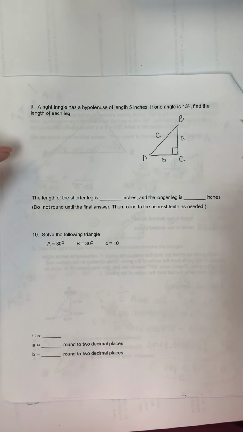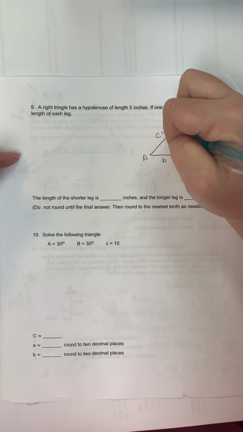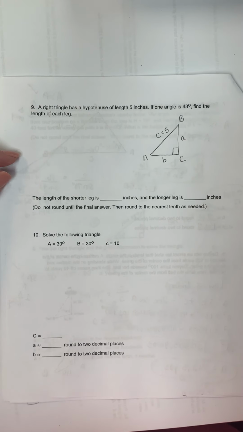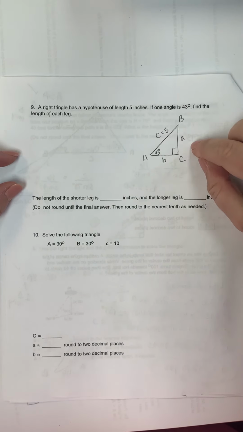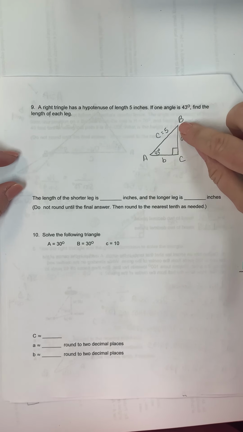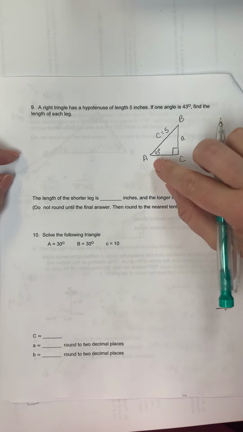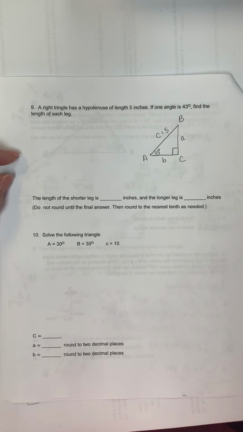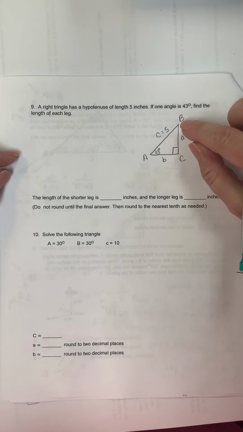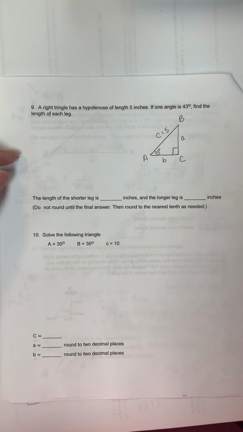Okay, a right triangle has a hypotenuse of length 5 inches. If one angle is 43 degrees, I'll just pick A. Find the length of each leg. Oh, okay. So we want to find A and we want to find B. All right, well, it doesn't ask for angle B, so we actually don't even need to find it. It's not necessary because with a right triangle, we have SOHCAHTOA and we have an angle to put into SOHCAHTOA, so we're good to go. If you wanted to find B, you certainly could, but it's not part of the answer.